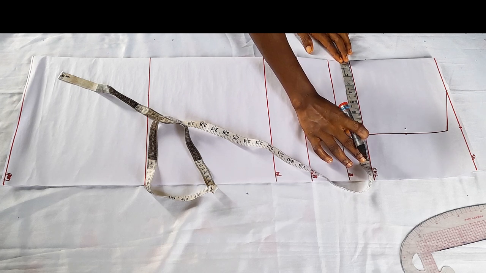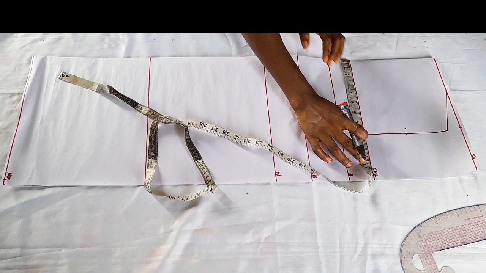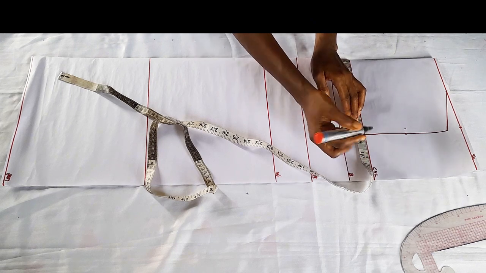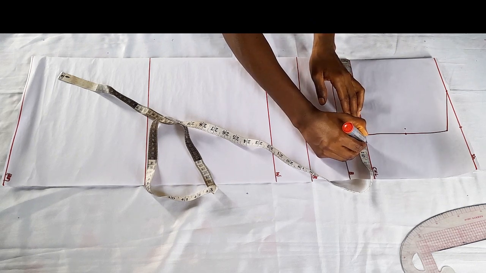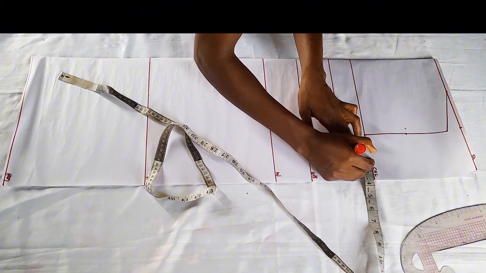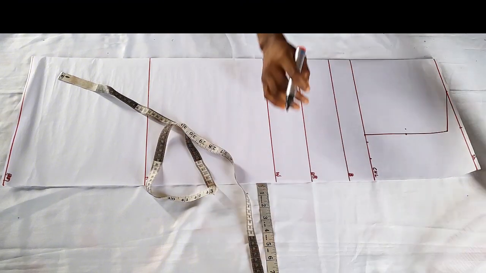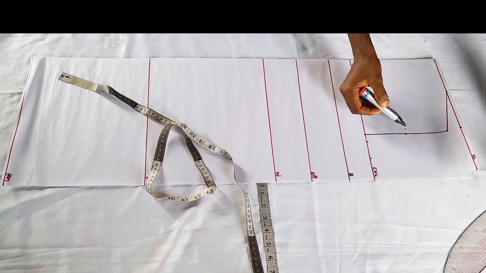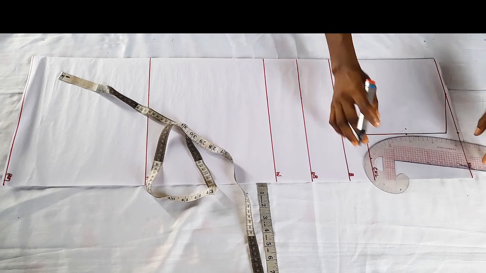My round bust circumference is 35 inches divided by 4, which gives me 8.8 inches. So I'll mark my 8.8 inches here, then add 1.5 inches hemming allowance. Then I'll connect these 3 points together.